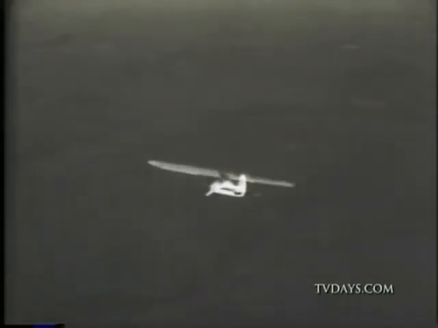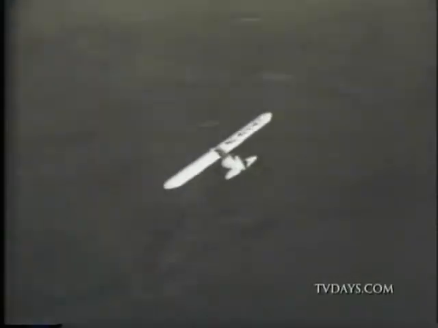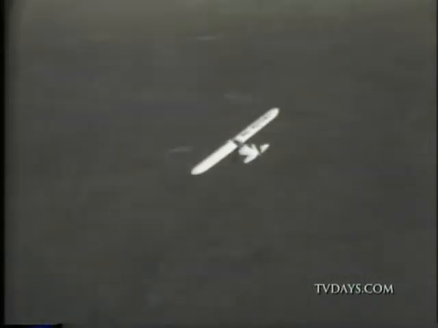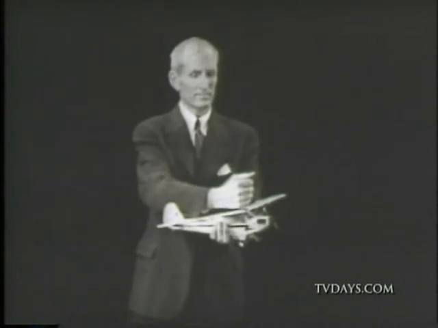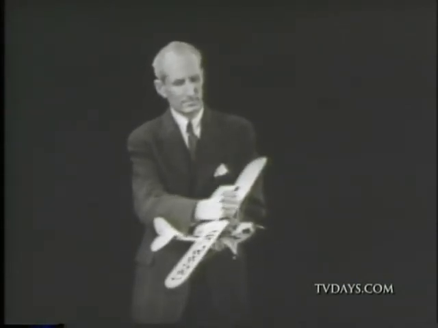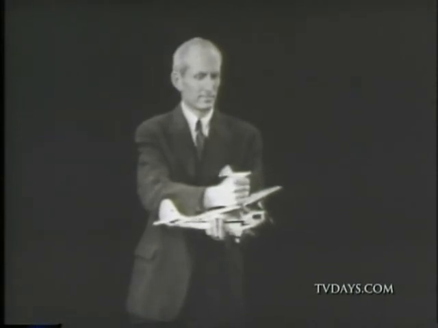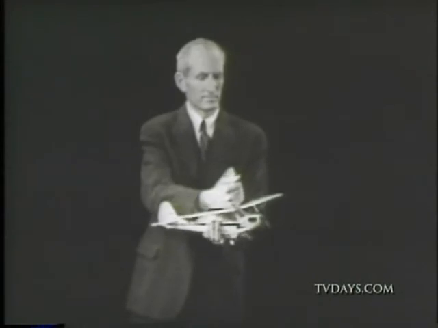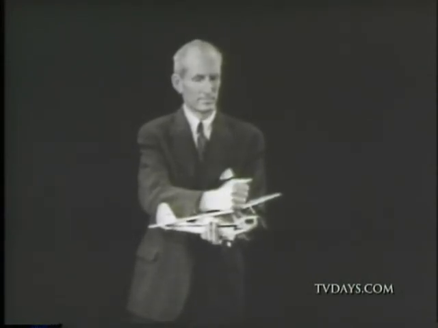So we have stick to the right, roll to the right, stick to the left, roll to the left. The motion is natural. We roll to the right into a right bank. We roll to the left out of a right bank. We roll to the left into a left bank. We roll to the right out of a left bank. To stop each roll, the stick is returned to neutral.